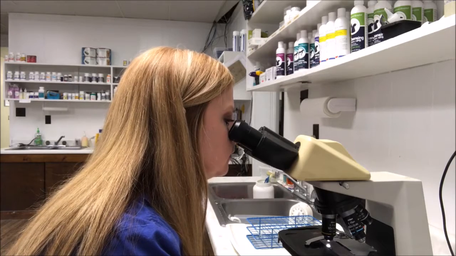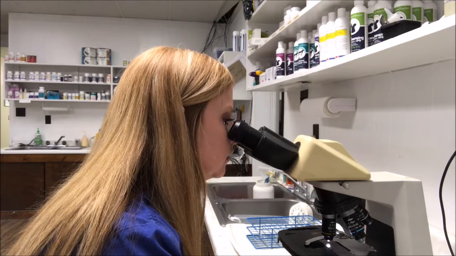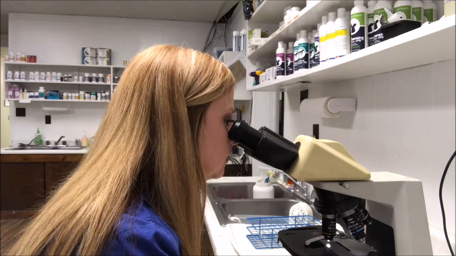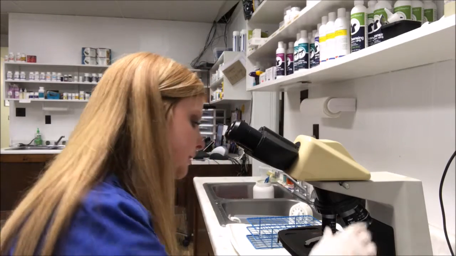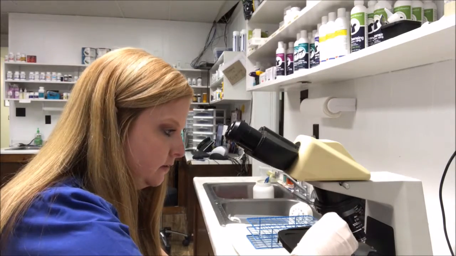Got some cells here. Very good example, so I'm going to go on down to 40x.